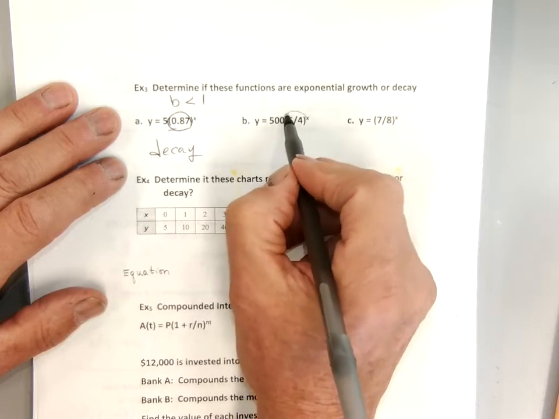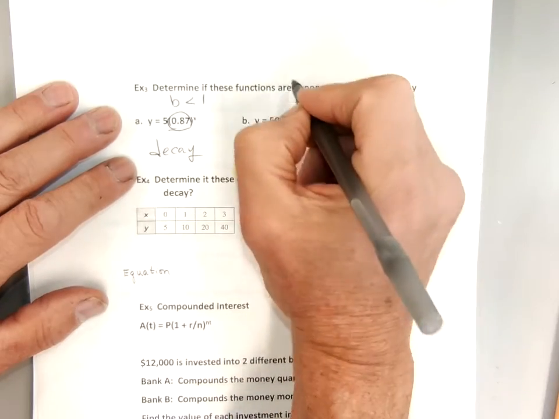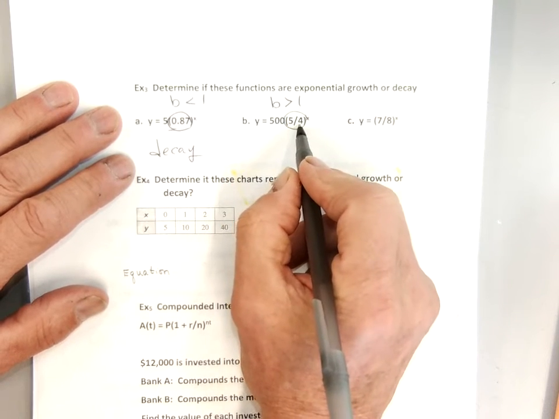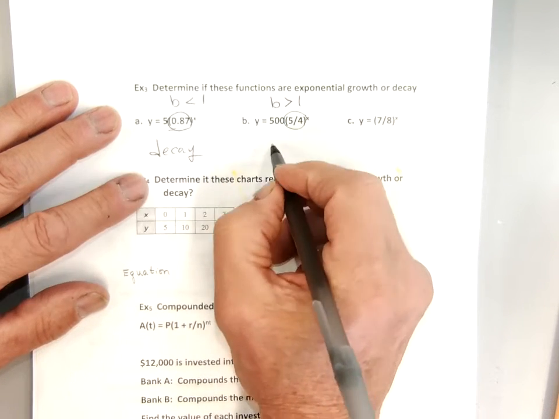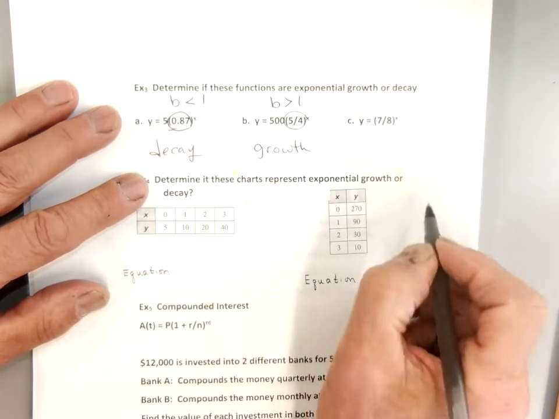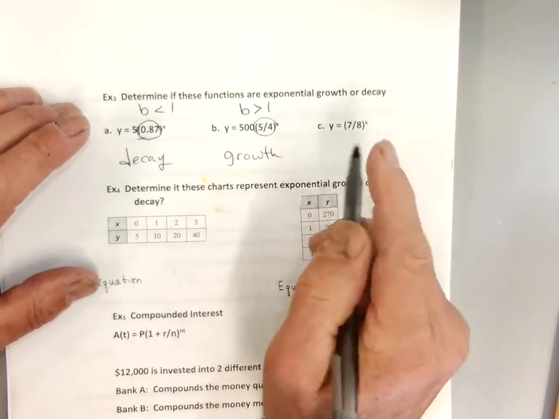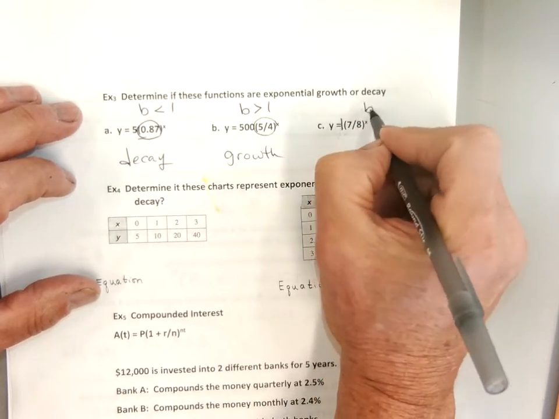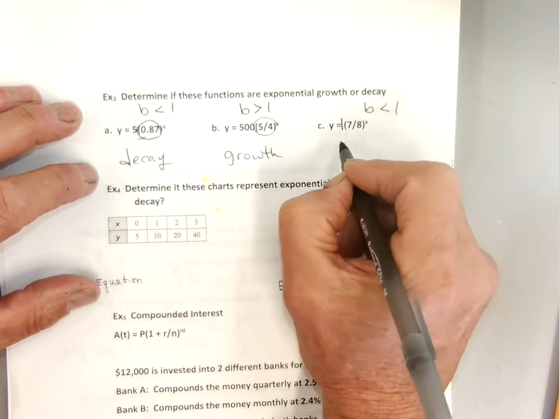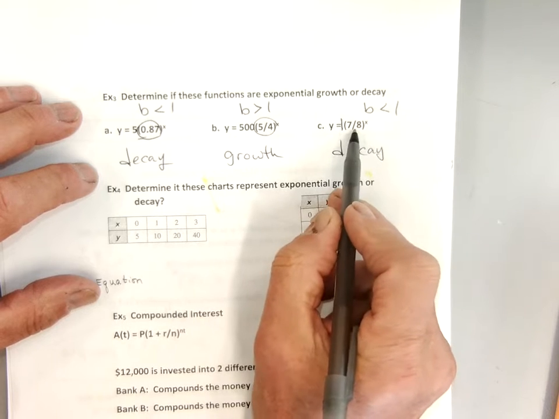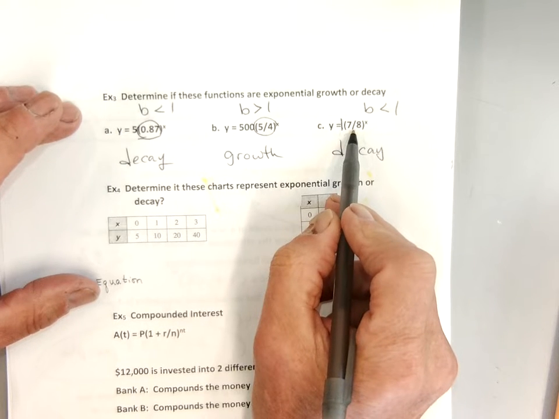B, 5/4, the base is greater than 1. So it's like multiplying by 5/4, it continues to grow, grow, grow, grow. So this one's got to be growth. C, our beginning amount is 1, but our base is 7/8, which is less than 1, so it must be decay. If the base is less than 1, you take 7/8 of something, and 7/8 of something is going to make it less, so it's going to get smaller.